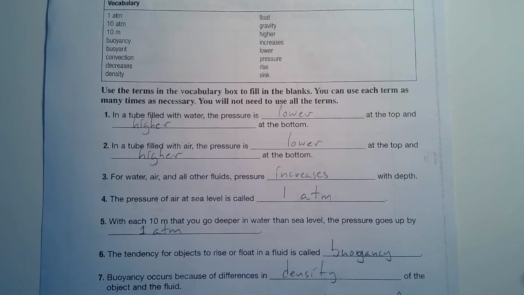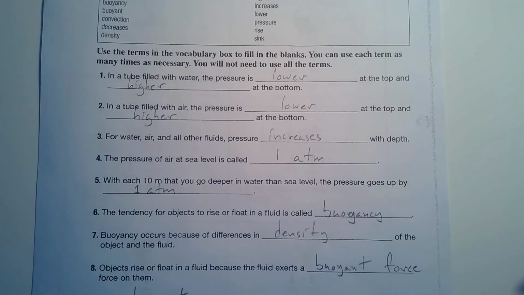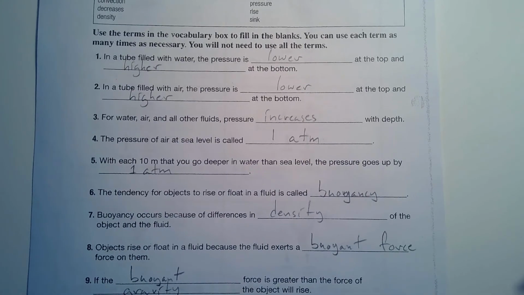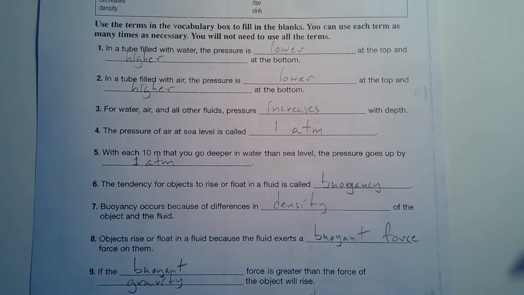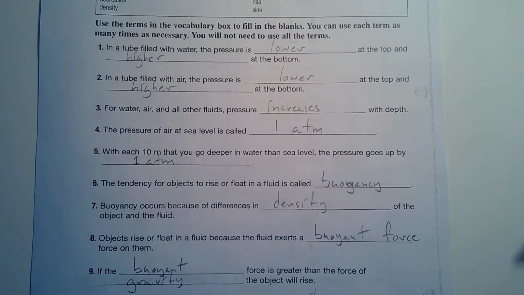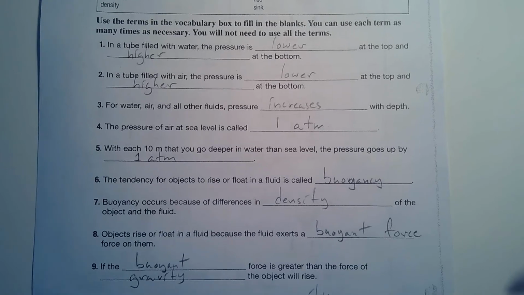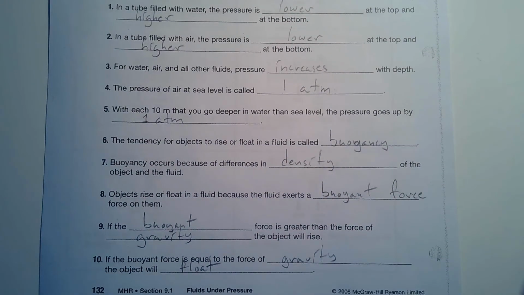Now, when you have fluids, there's two things that oppose one another. There's the upward force of the fluid. That's called the buoyant force, and then there's the downward force, which is called the force of gravity. So depending on which one's greater, that'll give you an idea of which way the motion is going to be. So for example, if the buoyant force is greater than the force of gravity, an object is going to rise. If it's the other way around, the object's going to sink, and if the two are equal, like in the last one, then they're going to float.